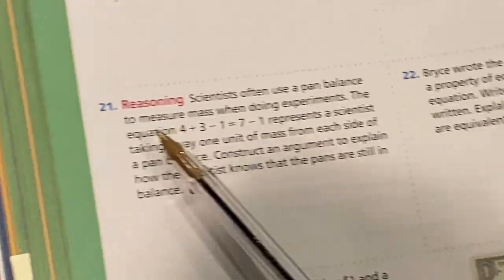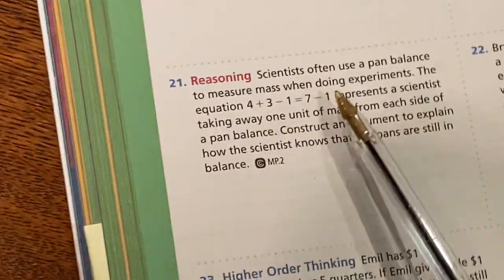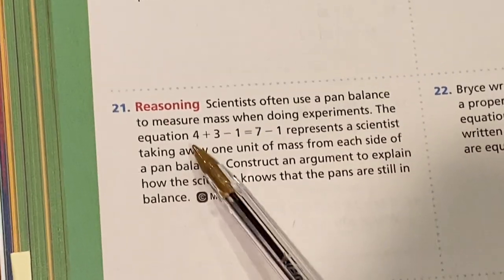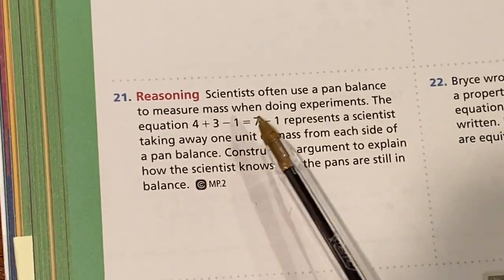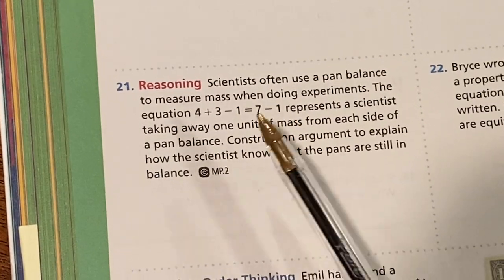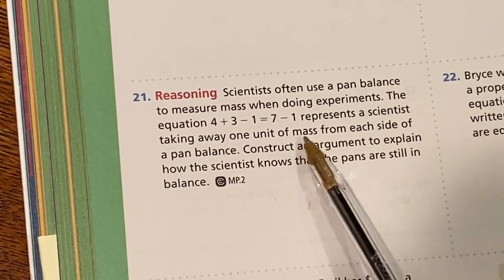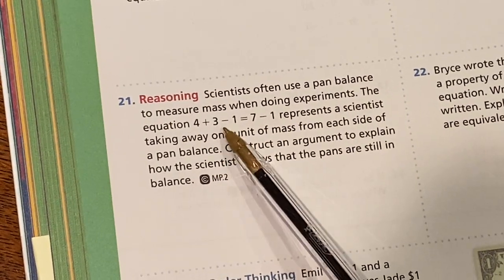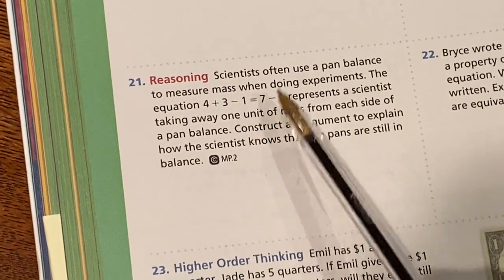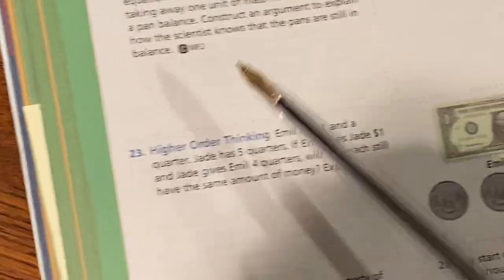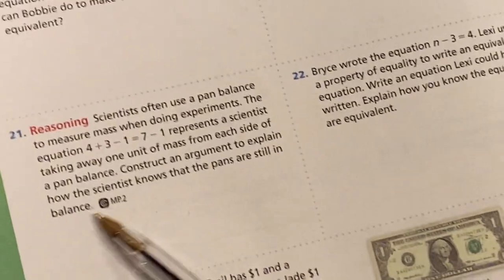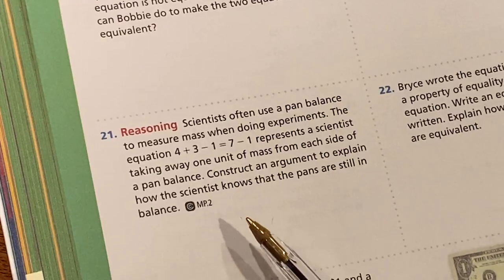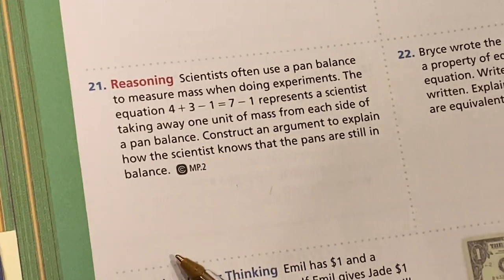Number 21, reasoning. Scientists often use a pan balance to measure mass when doing experiments. The equation 4 plus 3 minus 1 equals 7 minus 1 represents a scientist taking away 1 unit of mass from each side of a pan balance. That makes sense, right? Because 4 plus 3 equals 7, minus 1 equals 7 minus 1. Okay. Construct an argument to explain how the scientist knows that the pans are still in balance. So why are those still equal to each other?